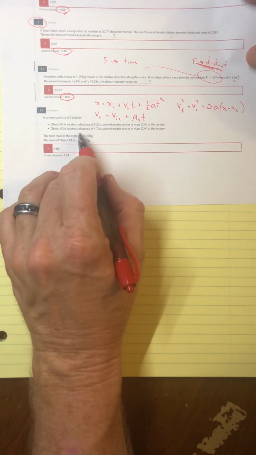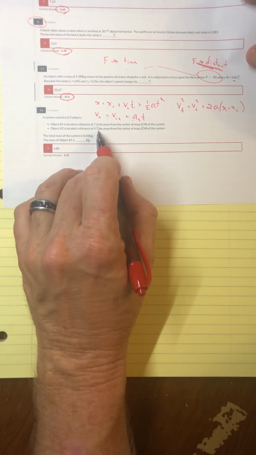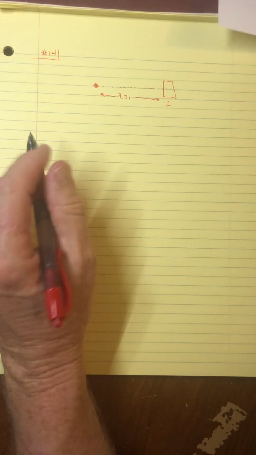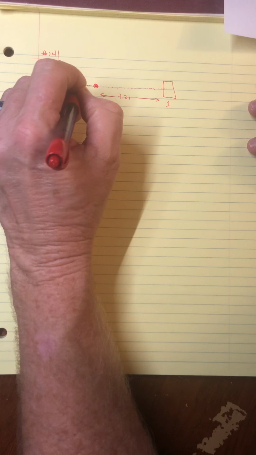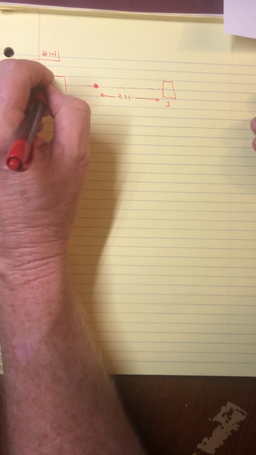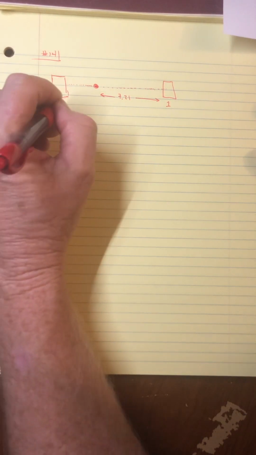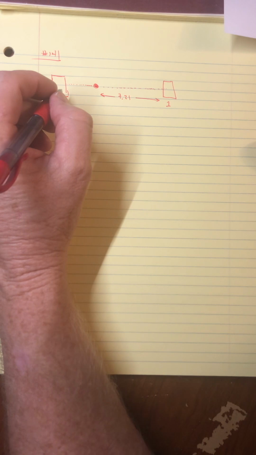Now, object 2 is located 4.73 meters away from the center of mass. Again, they don't say which way. However, if we want to stop and study center of mass for a moment, it has to be the other direction.